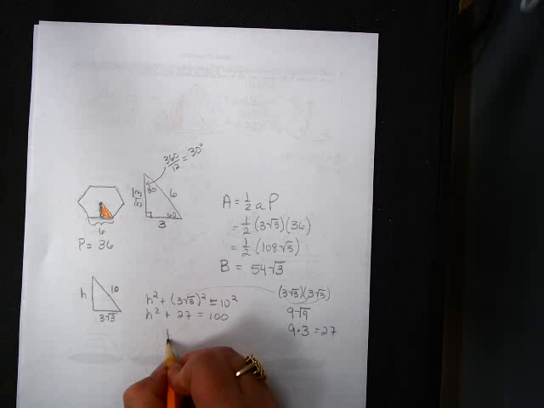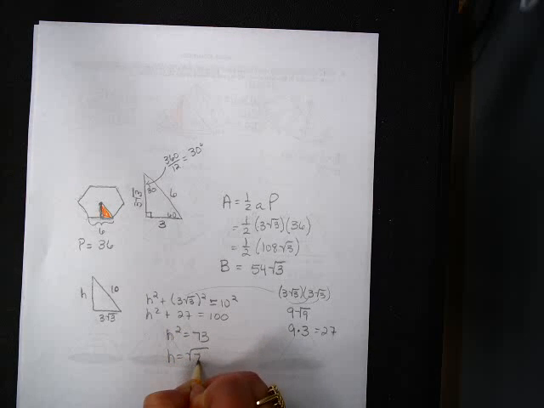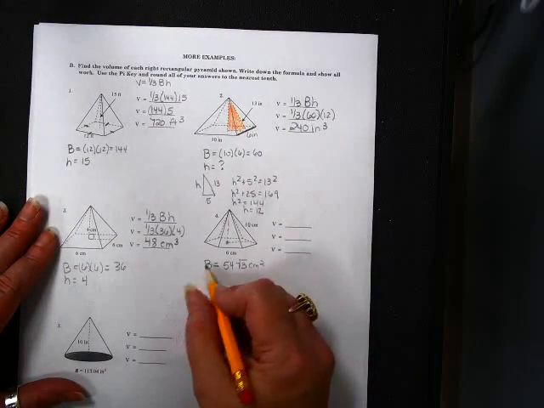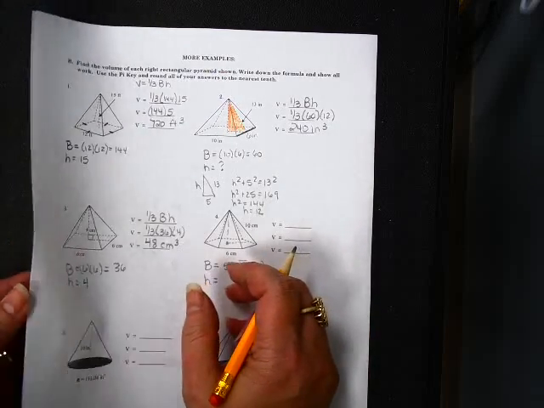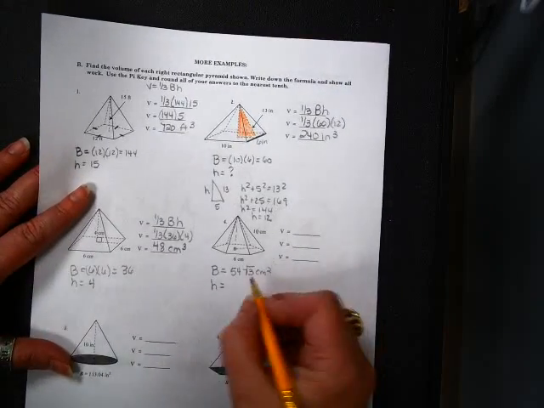H squared equals 73. So H is rad 73, and you're going to leave it just like that. So let's flip it back over to the other side. My height is rad 73.